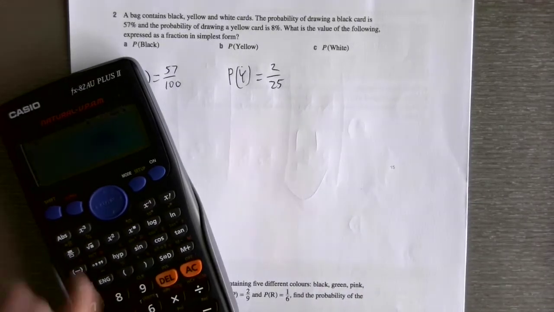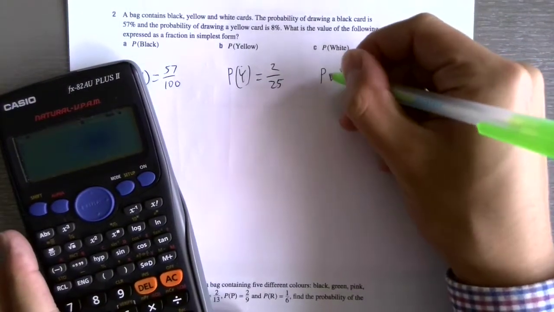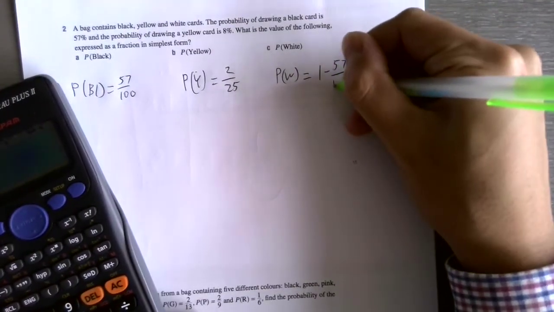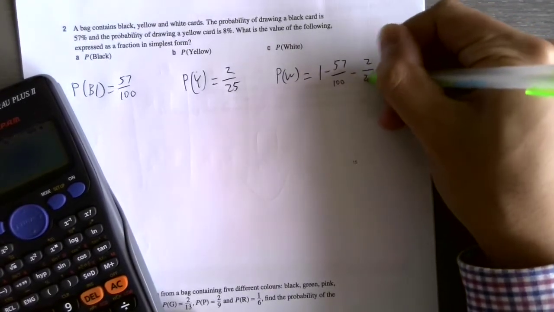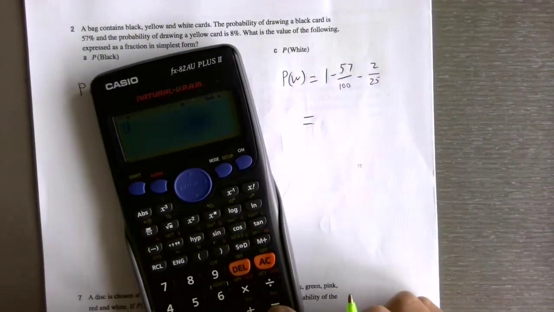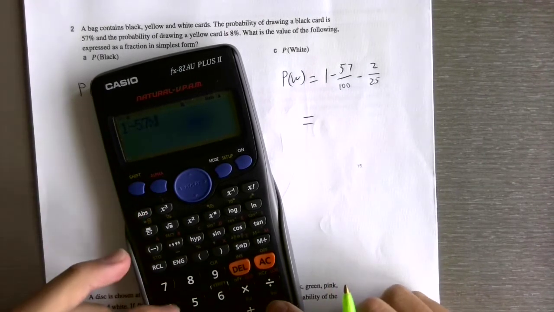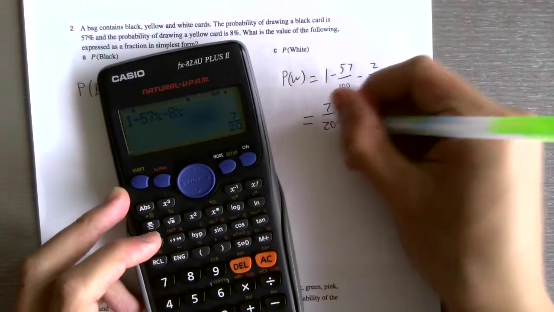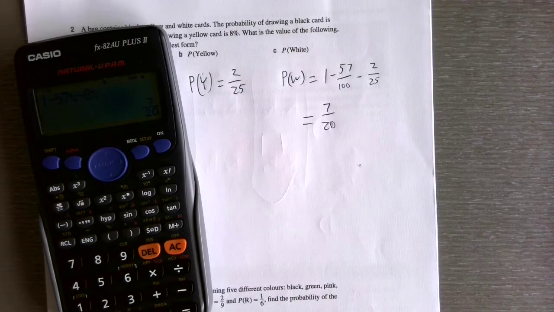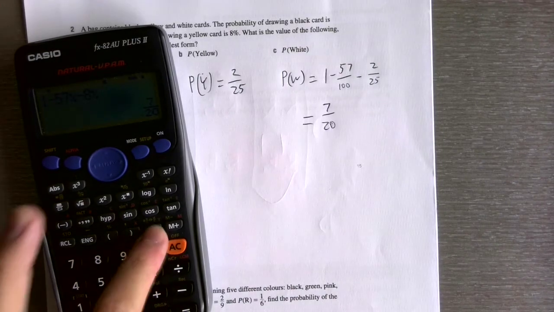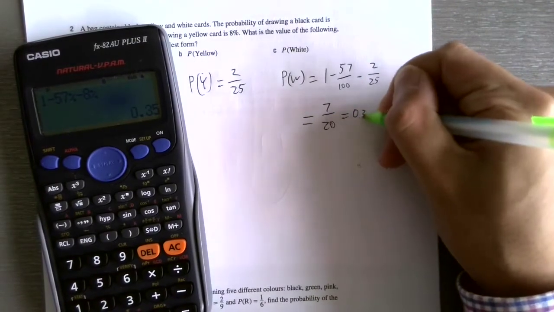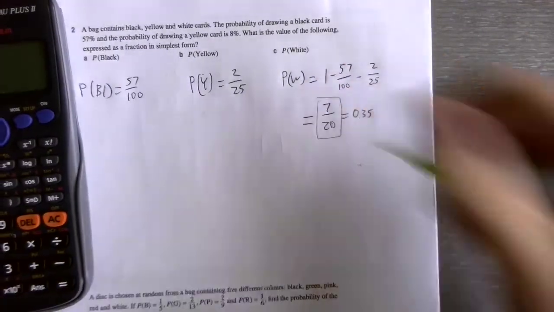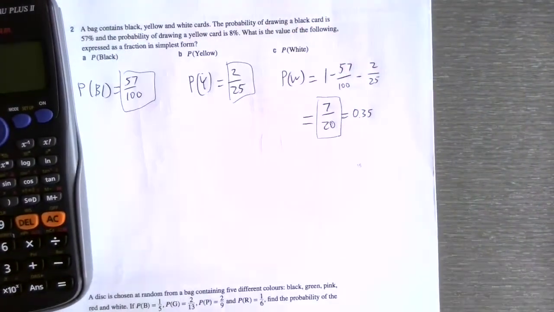Now to find the remaining probability of white, okay, we can just use our trick like we used in the last example. We had 57 over 100, we take that away. We have 2 over 25, we take that away. And then we end up with 1 minus 57% minus 8%. Our fraction, which is 7 out of 20. Okay. Now again, if we were to use that as a decimal, that would be 0.35, or it's the same as 35 over 100, but we always want to simplify our fractions whenever we can.